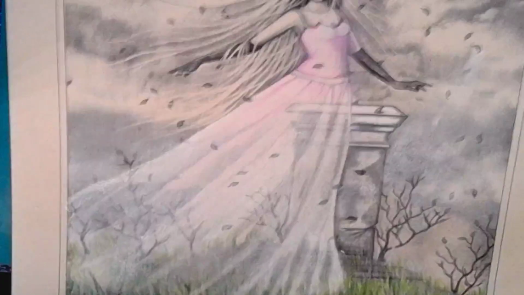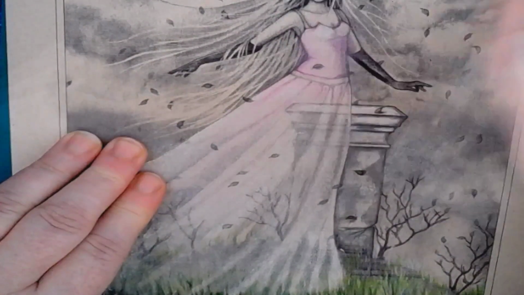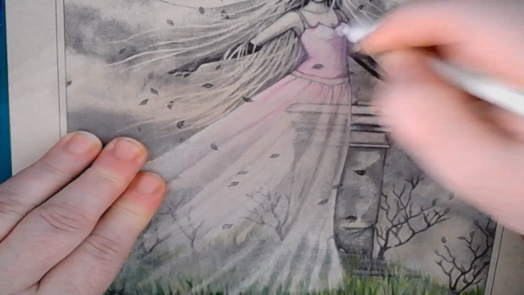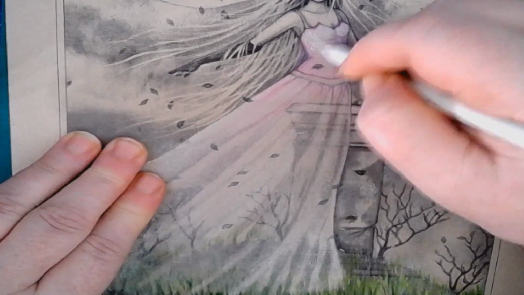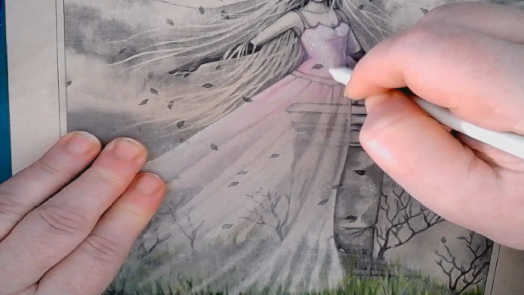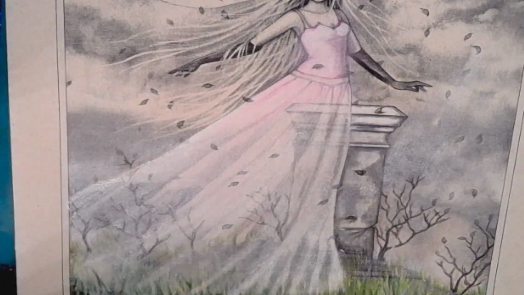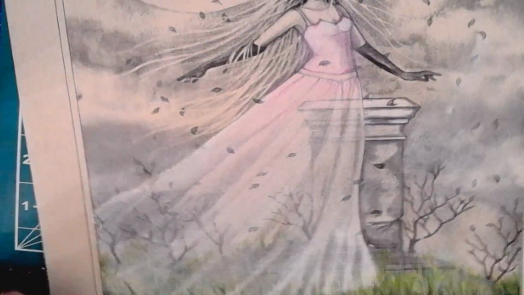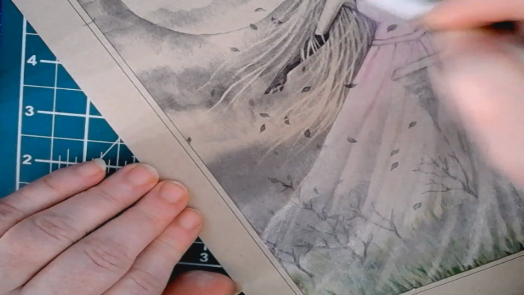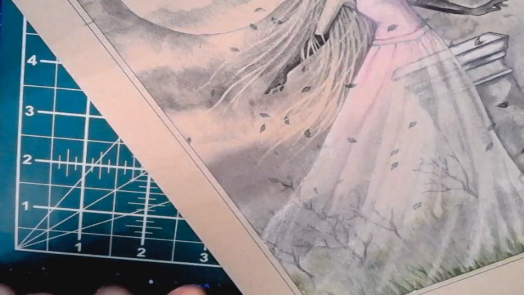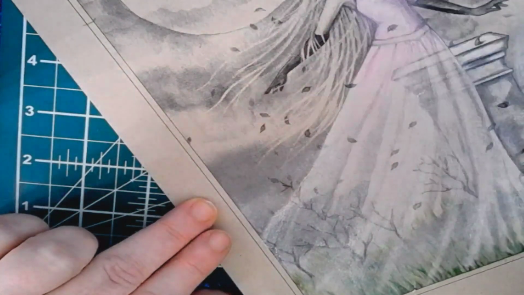There we go. And then we're going to put the white back in. In the highlight areas. In the areas where the moon is going to be shining through her. Like that. And then we're going to do the same thing for her skin. Get her clothes in there. There we go.